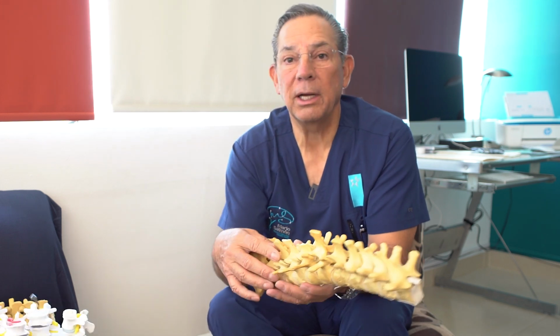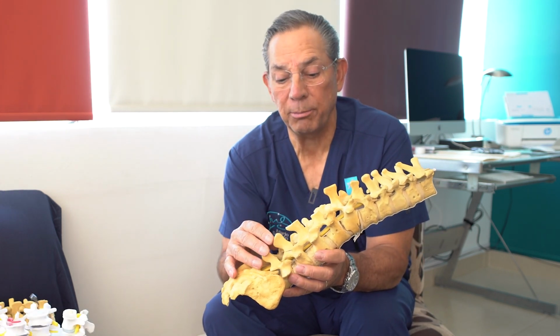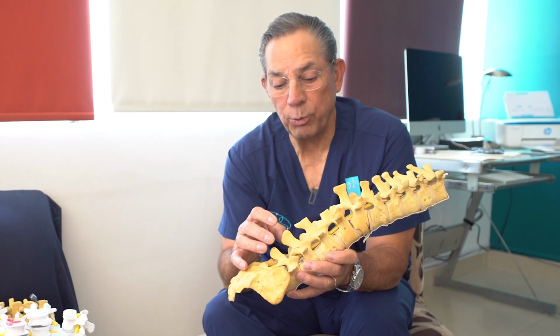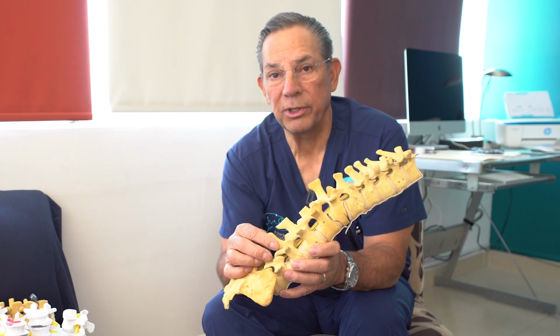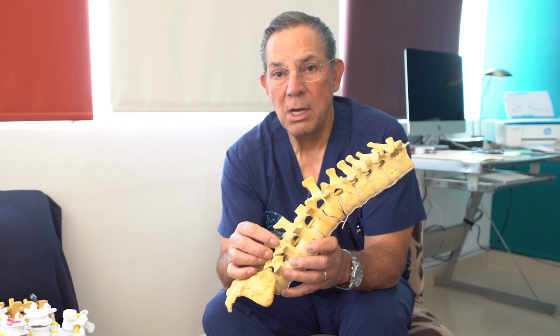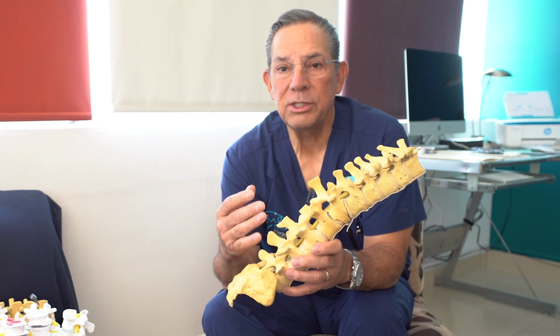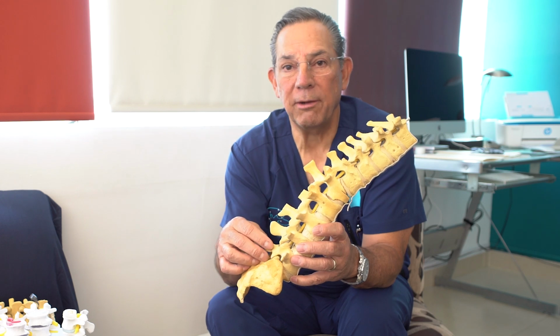So I'm going to explain to you some things that we need to do sometimes. There are some patients that have narrowing of the spinal canal, for example, in the lumbar spinal canal, and that narrowing can be happening in one level because of a herniated disc or bone spurs, or mainly in older people, older than 70 years old. It's very common that we can find narrowing in different levels.